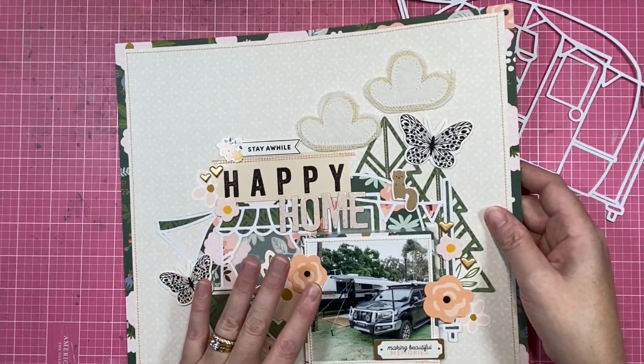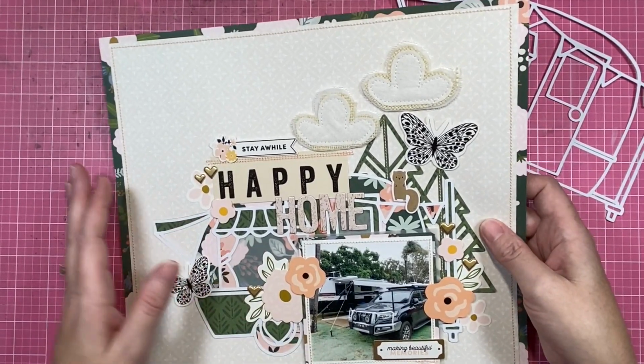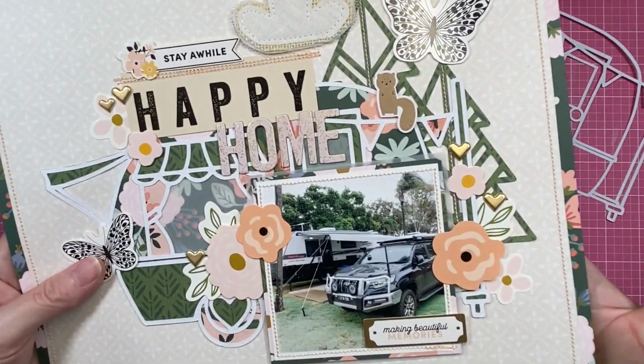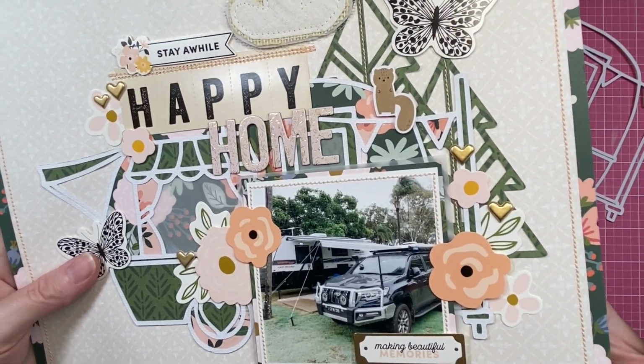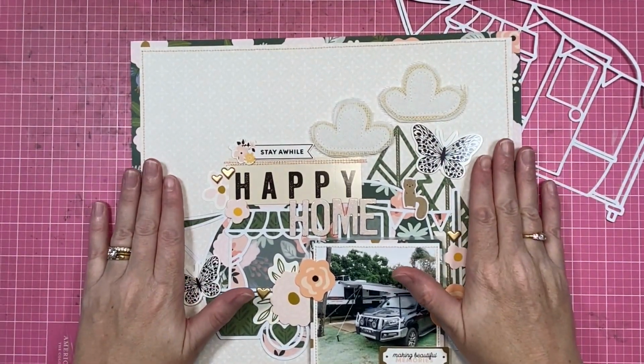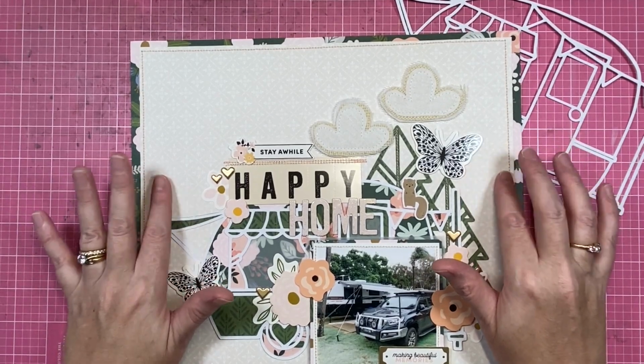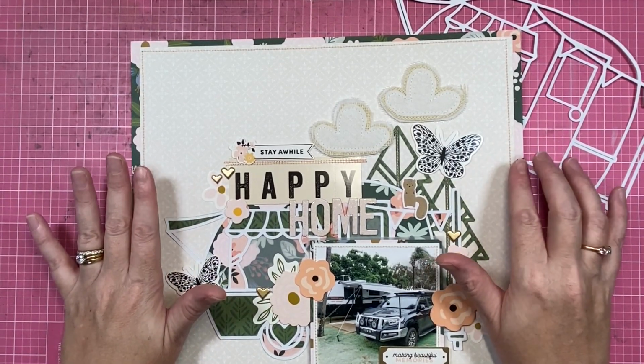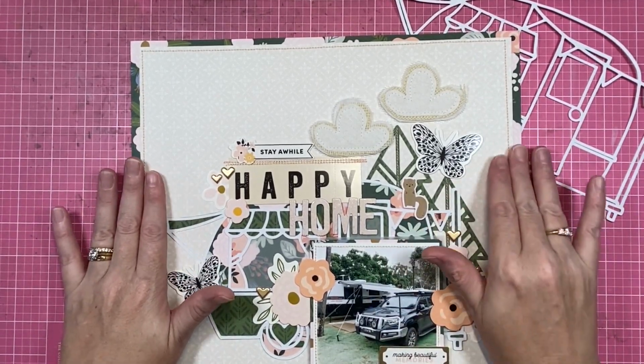So this was actually our very first trip away. And of course I had to get a snapshot of our little setup there. I did talk about it, actually, I'll leave a link here. I did talk a little bit about our plans for this and me using this collection.